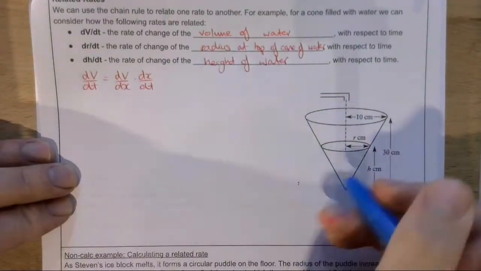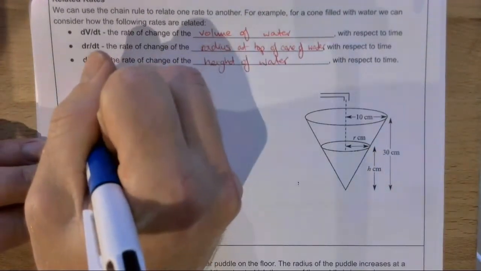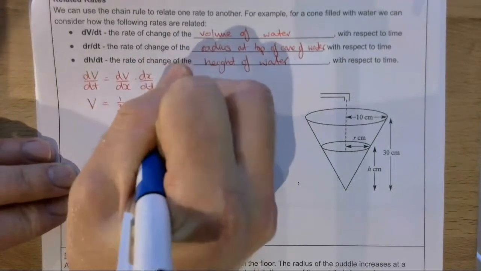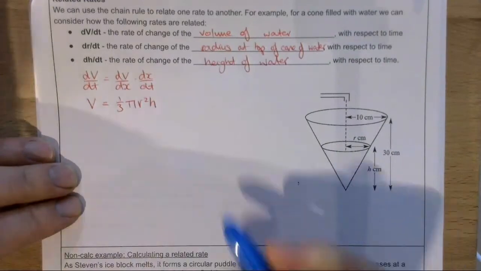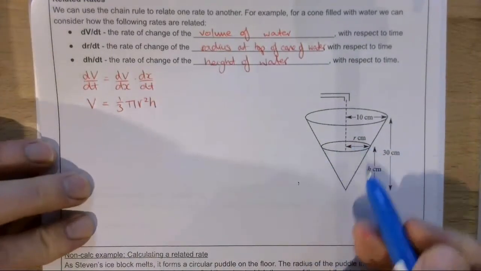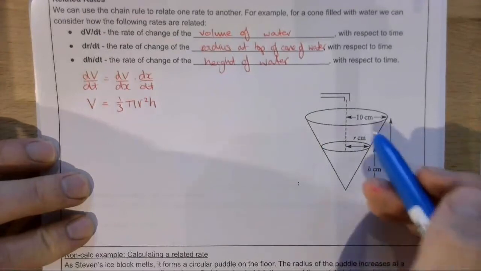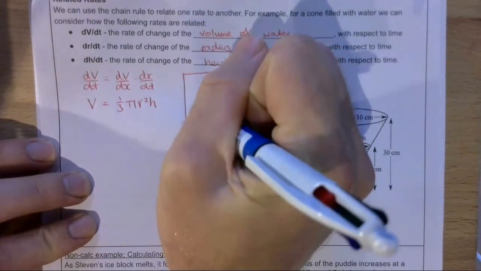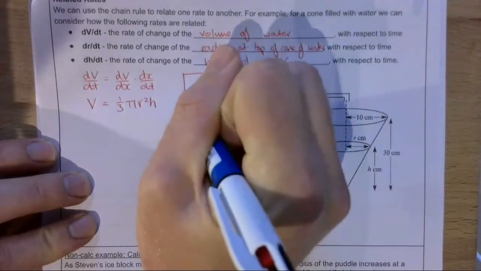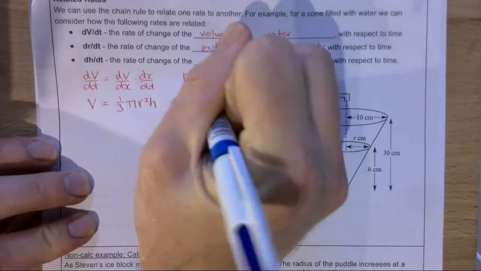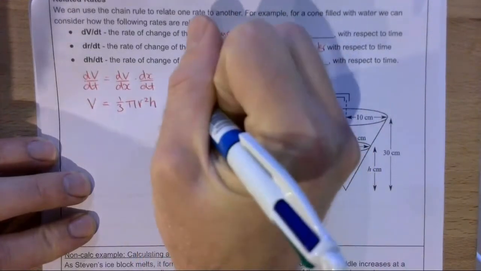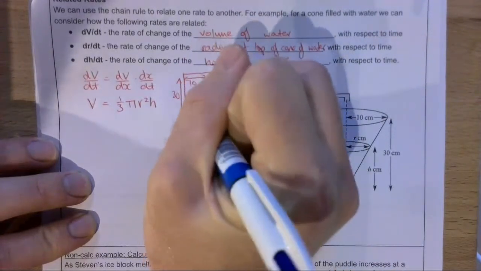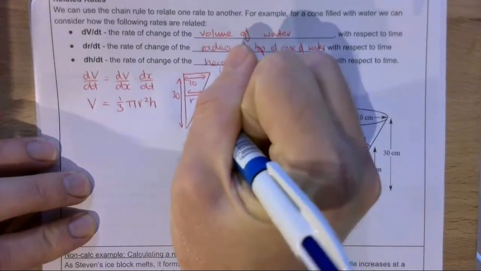So what do we know about the cone here? Well, we know that the volume of the cone is one third pi r squared h, which is fair enough. But then actually we know more about this cone specifically, and I can see some similar triangles here. So if I just take this in cross section, I have a width of 10 and a height of 30, and I have a width of r and a height of h.